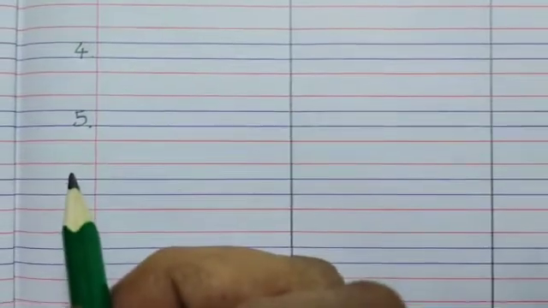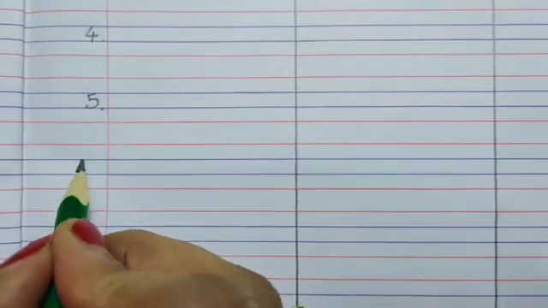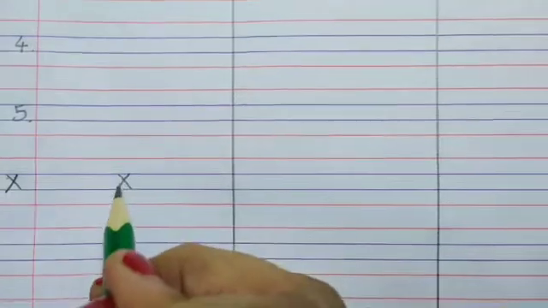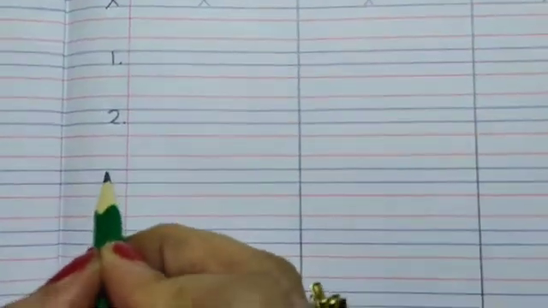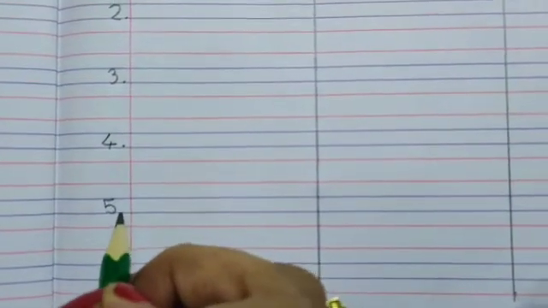Below number 5, put a cross in the margin. Now, put a cross in the next 3 columns. Now, below the cross in the margin, start writing numbers 1 to 5 once again. 1, 2, 3, 4, and 5.